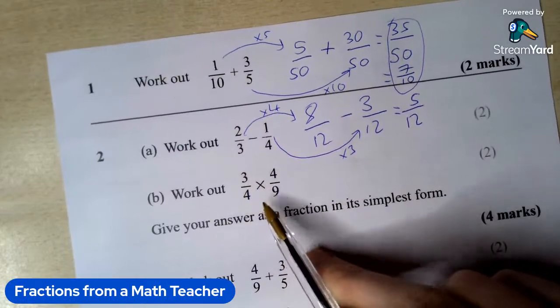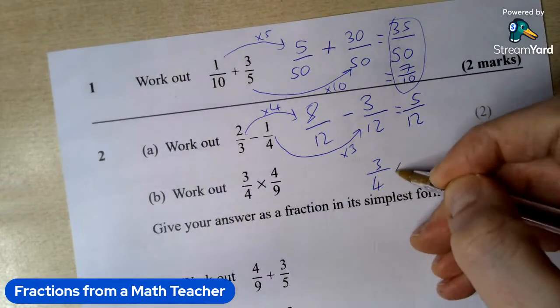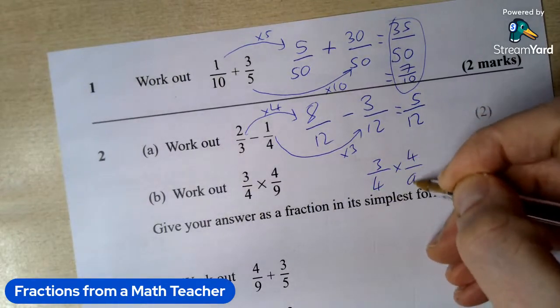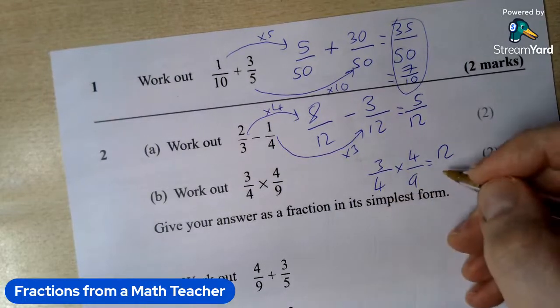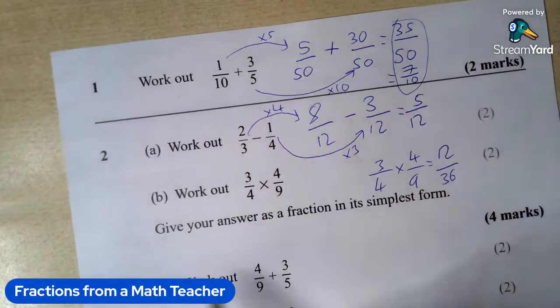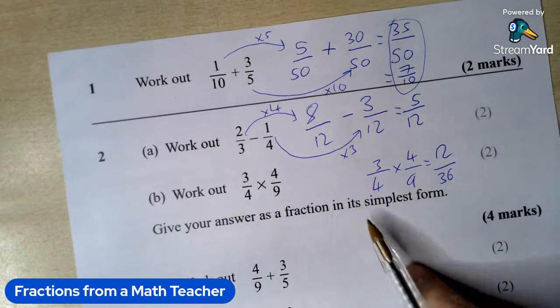Right, multiplying fractions is probably the easiest one to do, because this one is literally where you just multiply the top numbers and multiply the bottom numbers. So I just do 3 multiplied by 4, which is 12, 4 multiplied by 9, which is 36. Now, the rest of this question here: give your answer as a fraction in its simplest form.